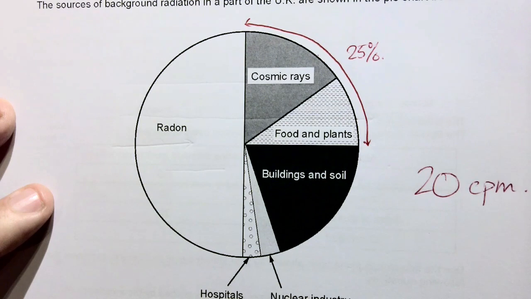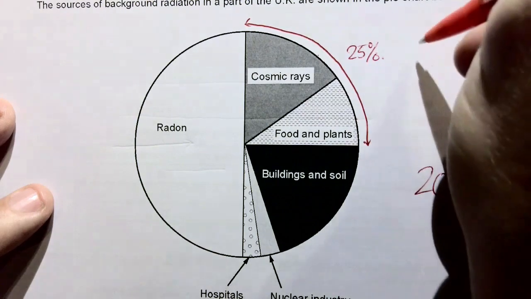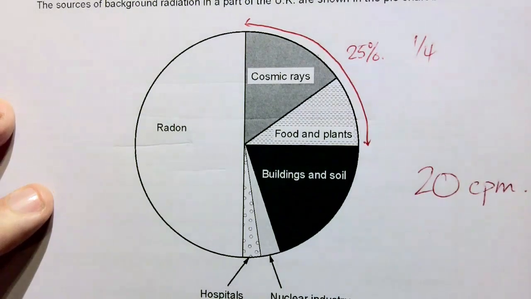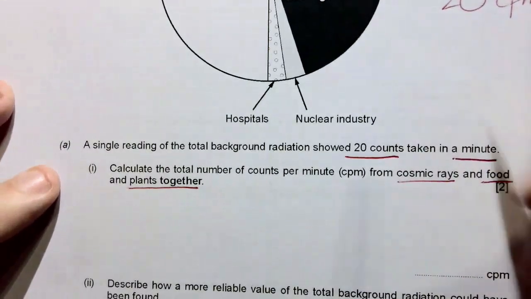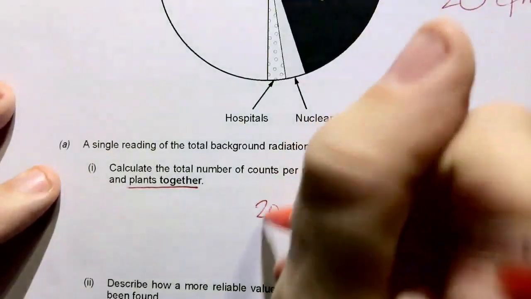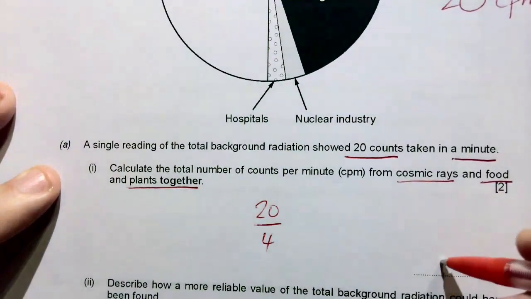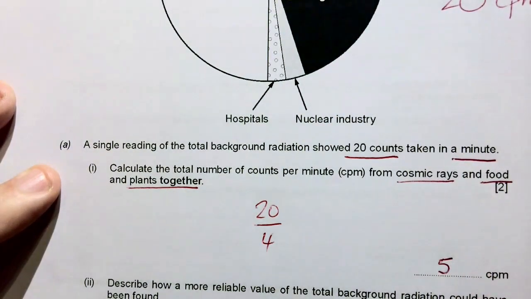Where I have seen questions like this in physics, it is always some easy amount. In this case, 25% or a quarter. So a quarter of my 20 counts per minute are from those sources. So that's just going to be 20 divided by 4, which is obviously 5.